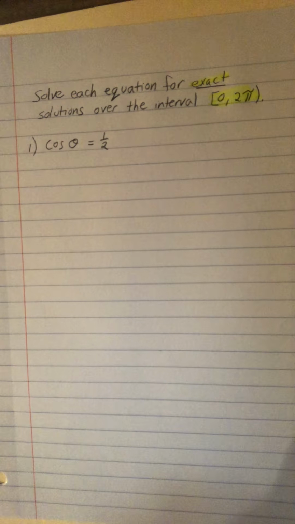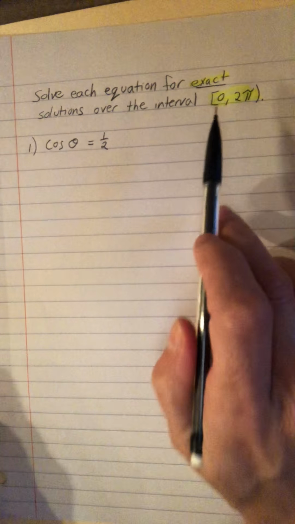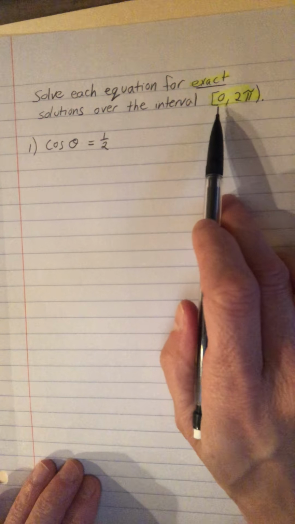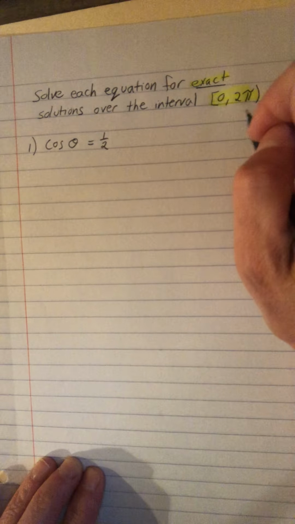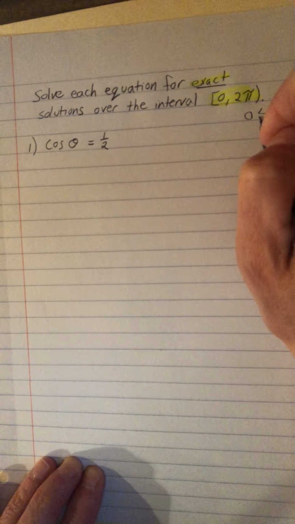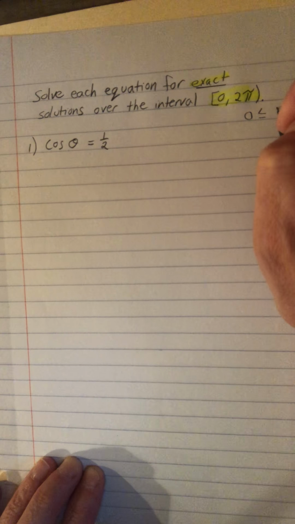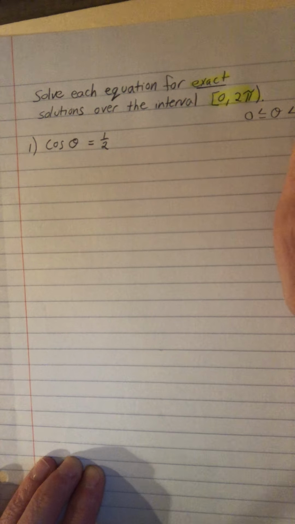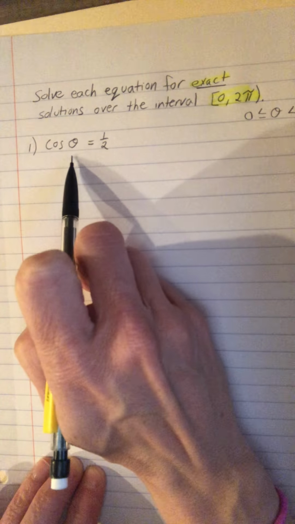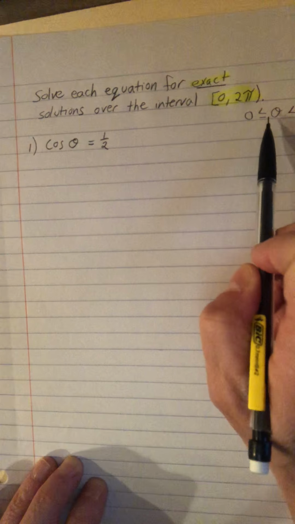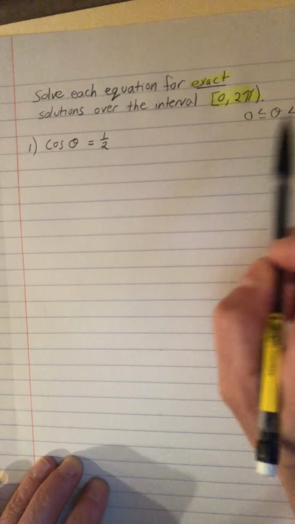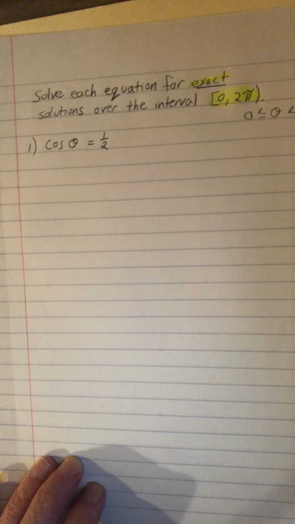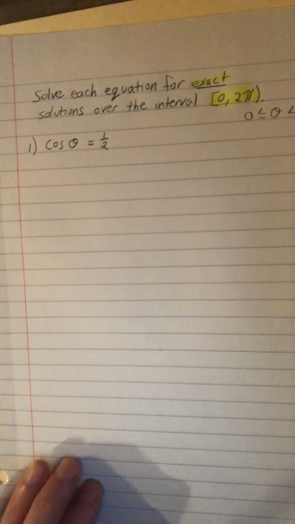What I mean by inclusive is, see, 0 has the bracket. That means 0 is included within my interval. 2 pi is not included within the interval. Remember, this is similar to writing 0 is less than or equal to theta, which is less than 2 pi. I'm using theta because that's the angle measurement I'm trying to find here. So I want to find the value between 0 and 2 pi, where 0 is inclusive and 2 pi is not inclusive.